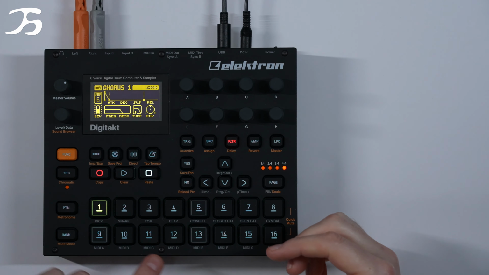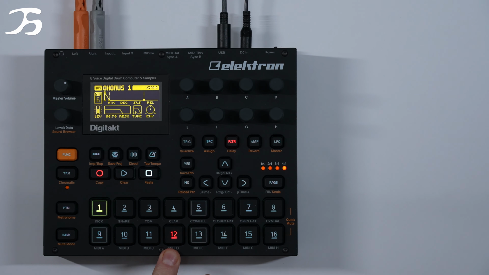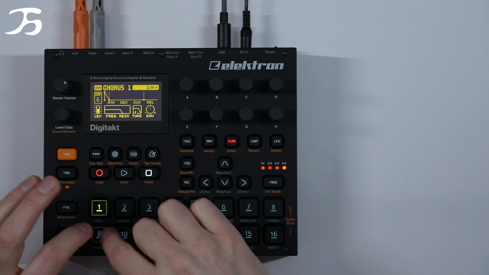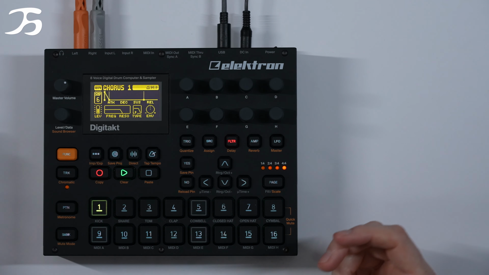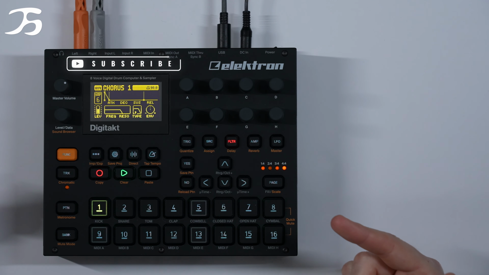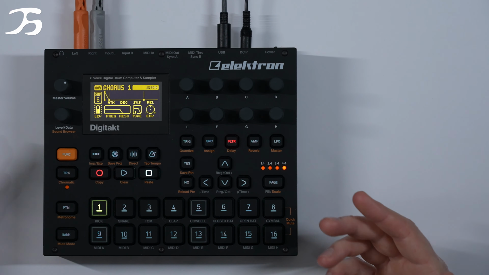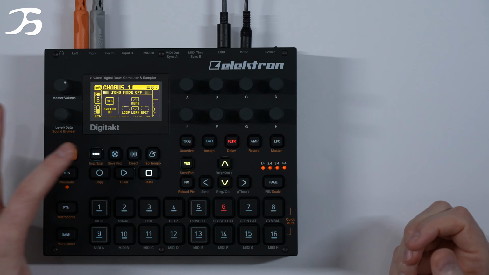Whereas if it was just like this, for example, and I did that, it would just be red. So I know that with it being yellow, there's some automation there. So if I just play this sample, you'll hear the bass. And that's a good way to add a bit of variety to your sounds.